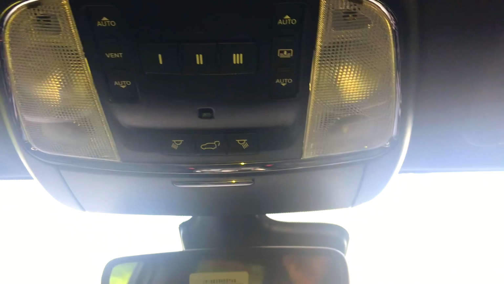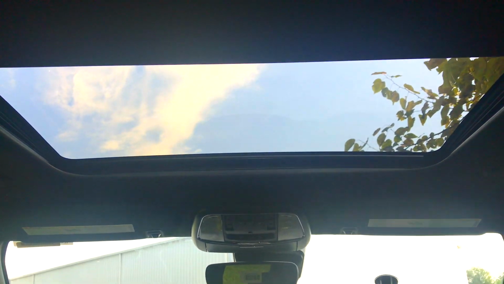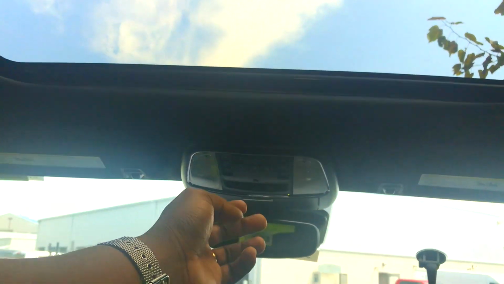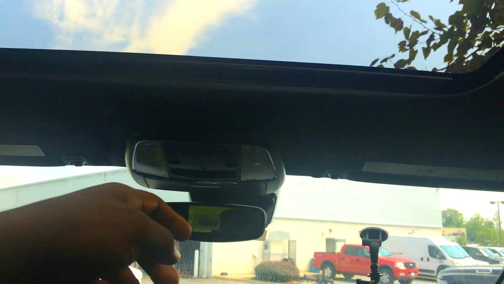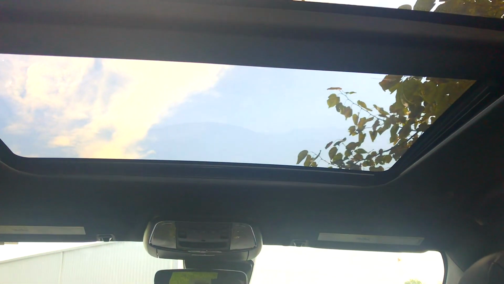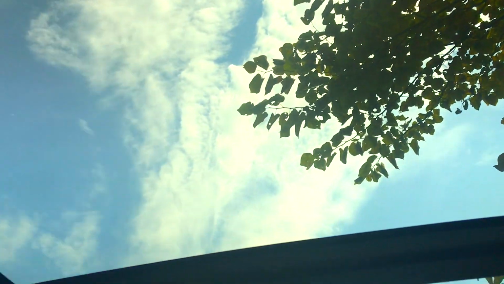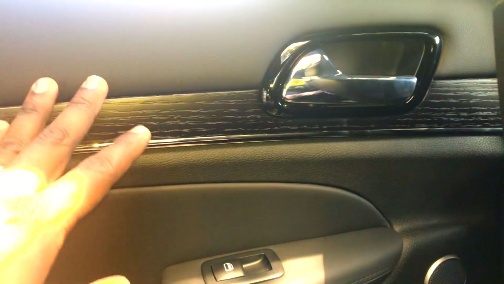Now, up front, you can open this screen. I'm gonna push it one time, and it does come back automatically, and then it will stop. And then you can push it again, and it'll actually reach back into the rear seating area too to give you a panoramic view of the sky there. Really nice. And as you see on the window sticker too, you saw that you did have the black wood trim that actually comes back to the back.